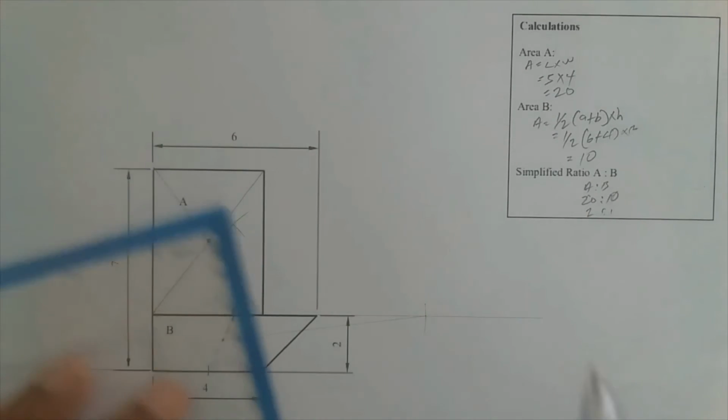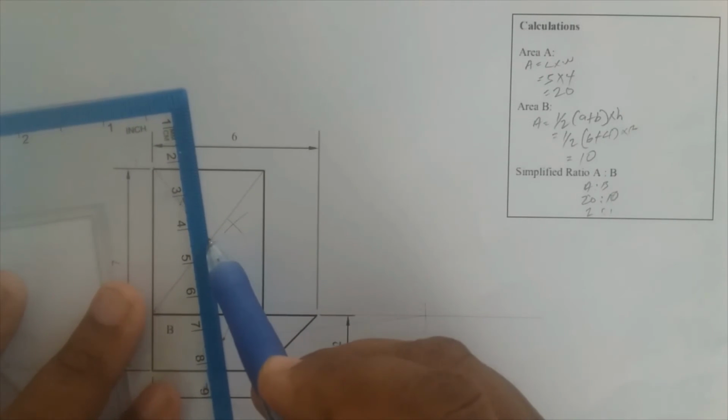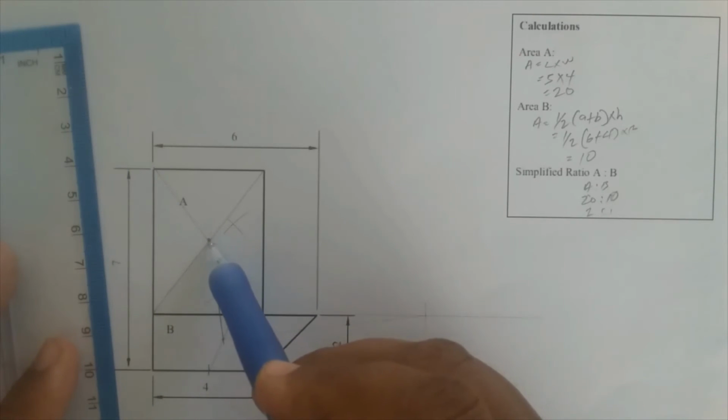Next, you will join the centroid of A and the centroid of B together. Centroid of A is here, centroid of B is here.